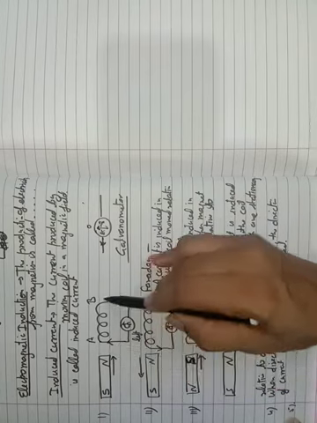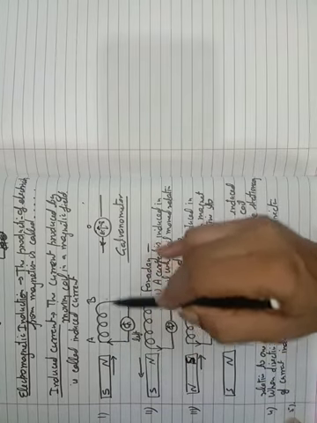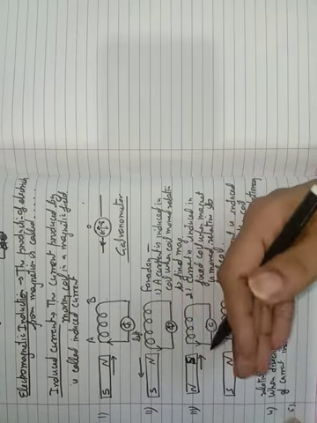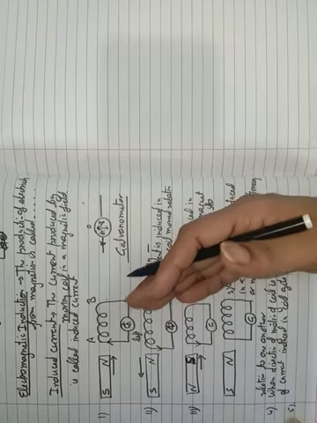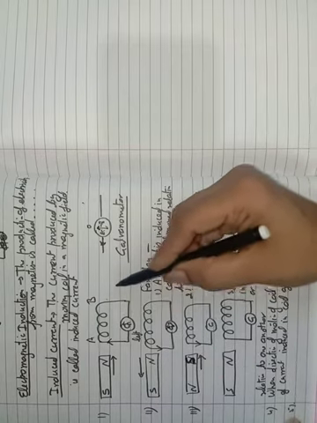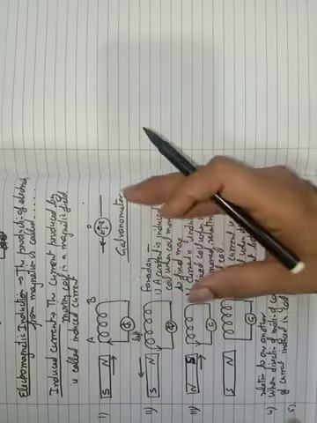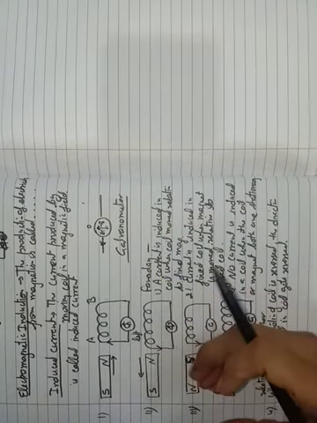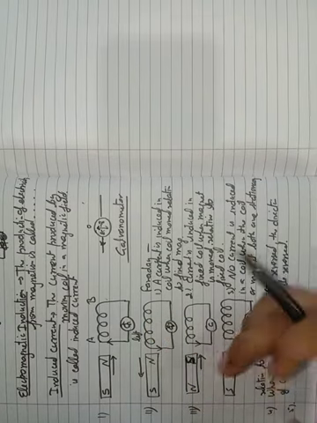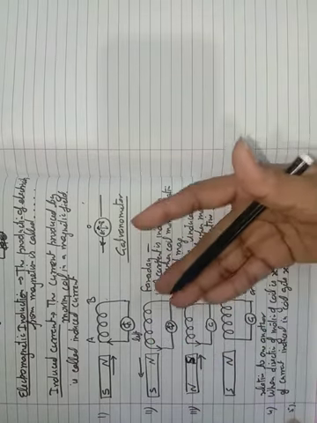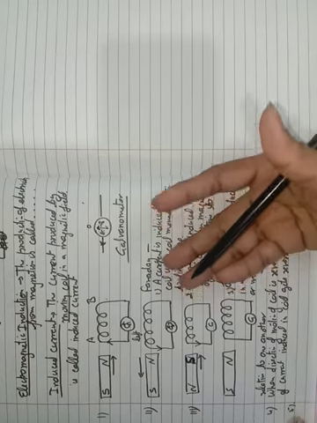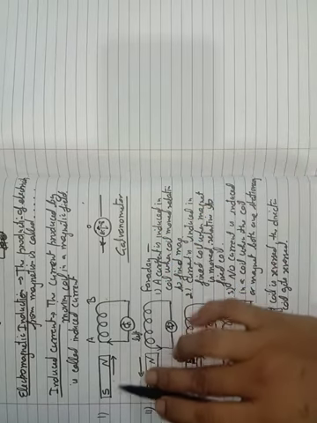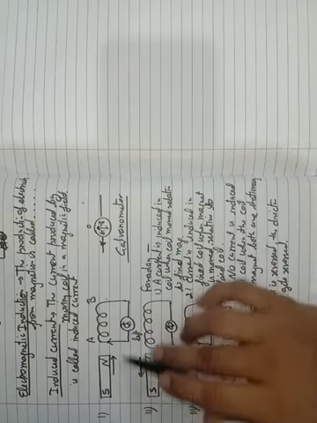If we use the soft iron core for winding this copper wire, we can increase the induced current. Second, by increasing the number of turns, we can also increase the induced current. Third, by the strength of the magnet. If we use a strong magnet like an electromagnet, the induced current will be increased. And by increasing the speed of the movement.